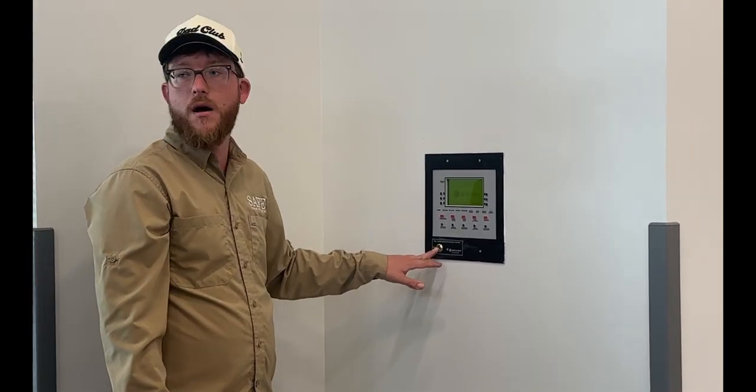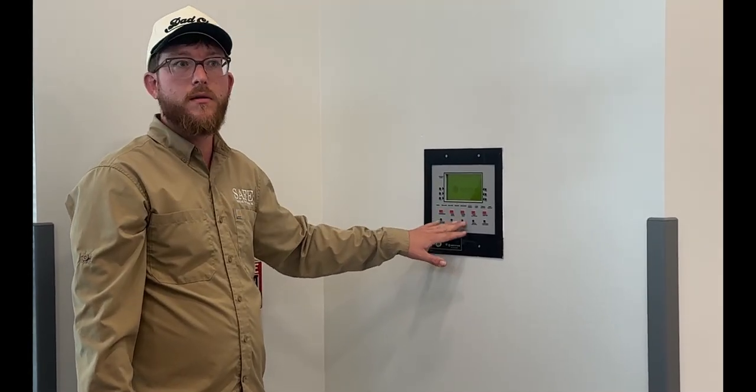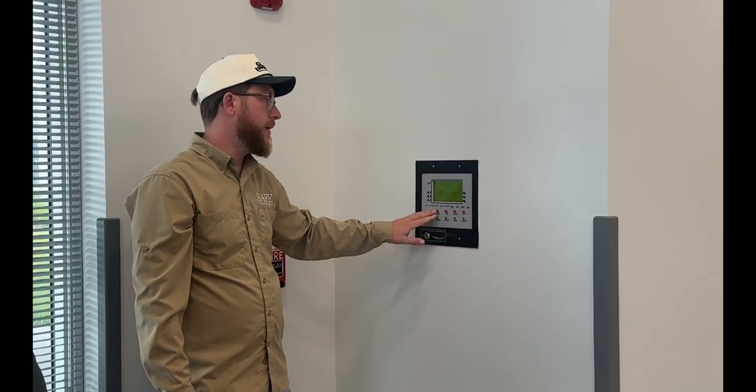Here we have it with a key lock, so little kids can't just press a button. You have to put a key in and turn it, and then you can function it.